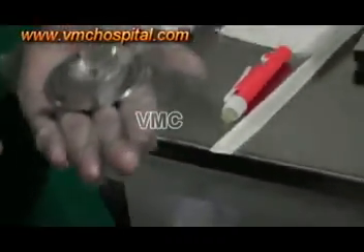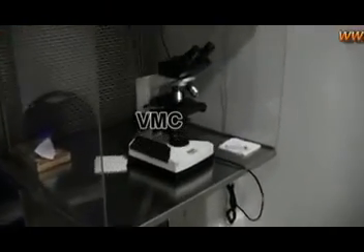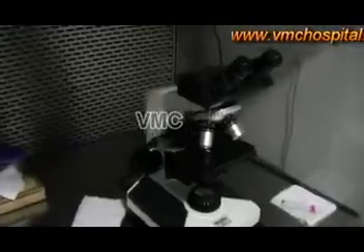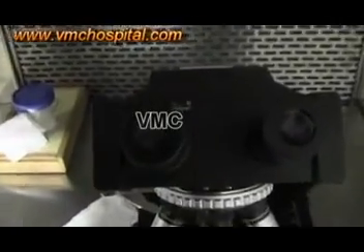You can use any type of counting chamber, but Mackler's is the most popular one in the world. A drop of semen sample is placed on Mackler's chamber and viewed under 20x objective. The Mackler chamber has grids, and at least 200 grids have to be counted and the mean results noted.